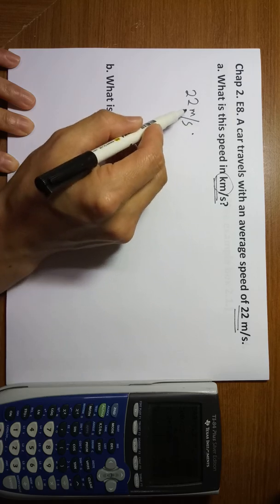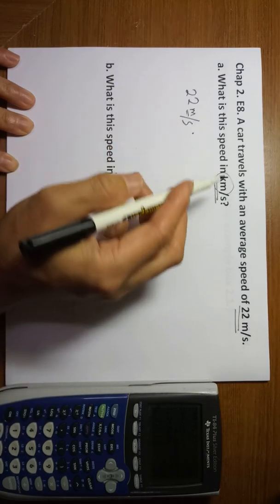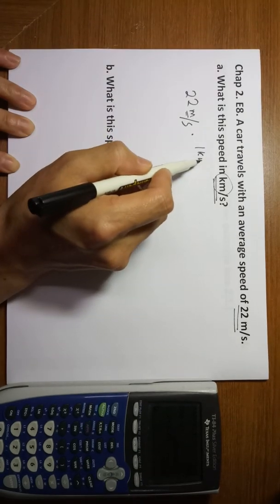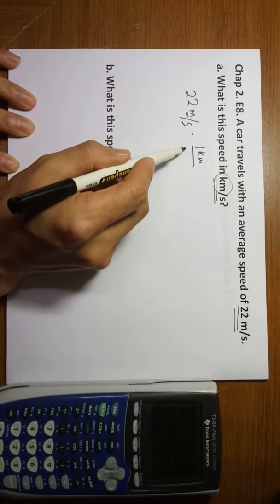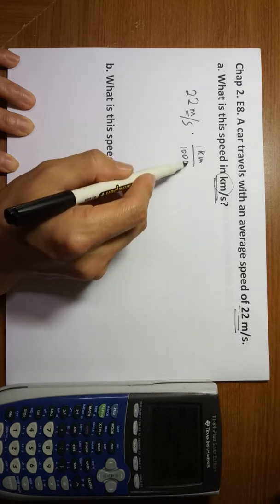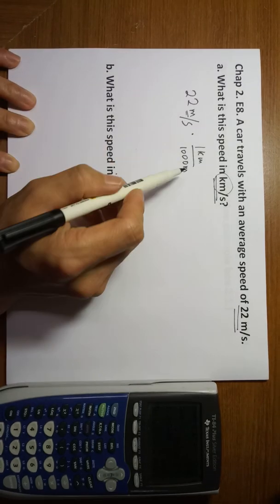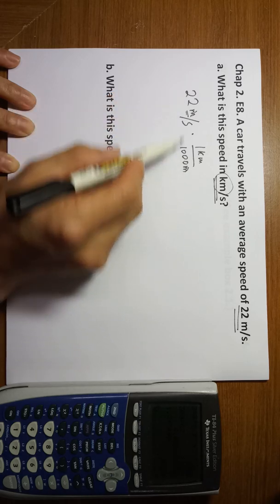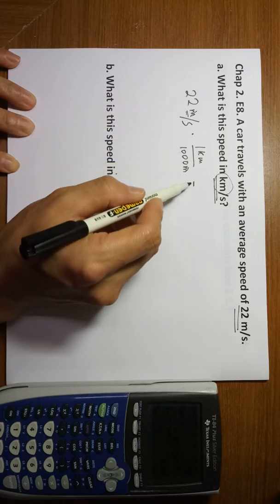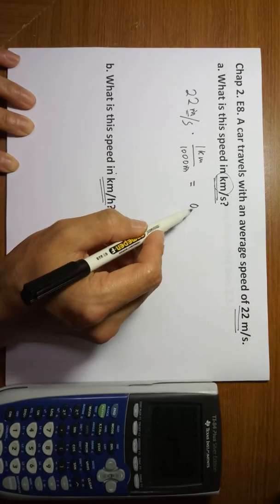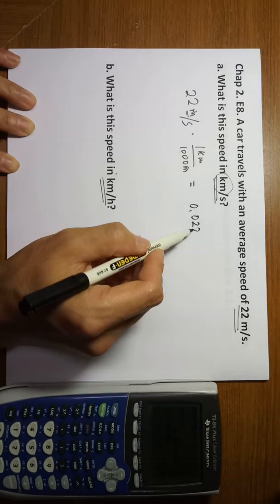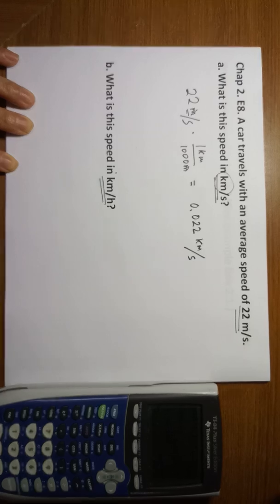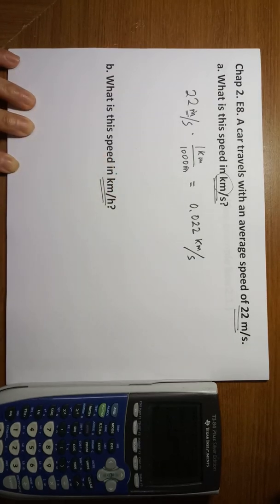You just need to convert meters to kilometers. How many meters does 1 kilometer hold? 1,000 meters. Meters cancel out, and 22 divided by 1,000 becomes 0.022 kilometers per second. Okay, good.